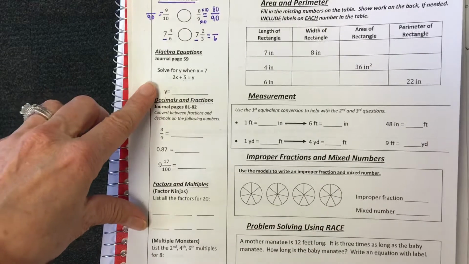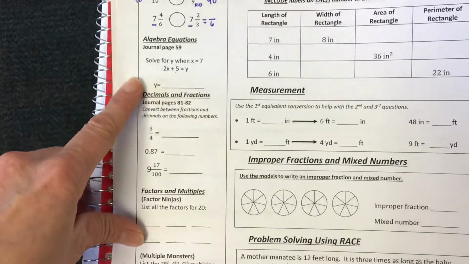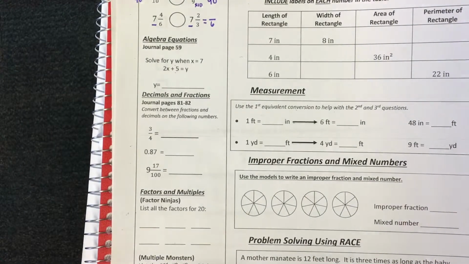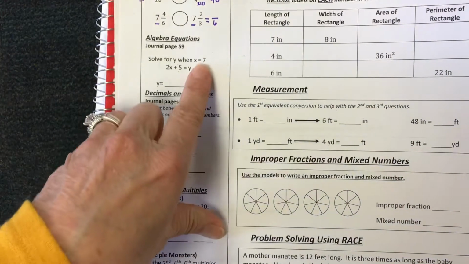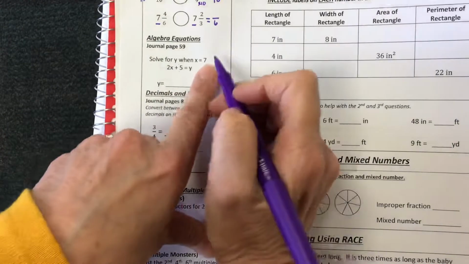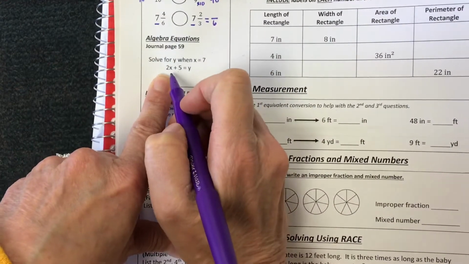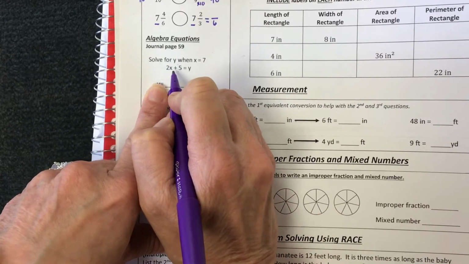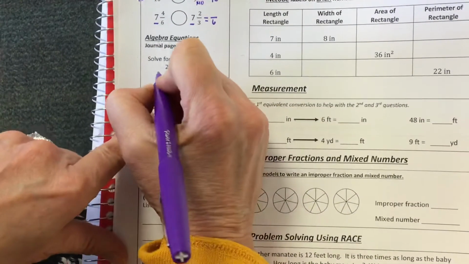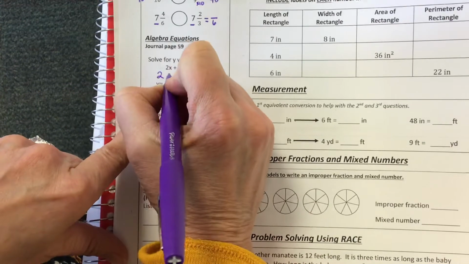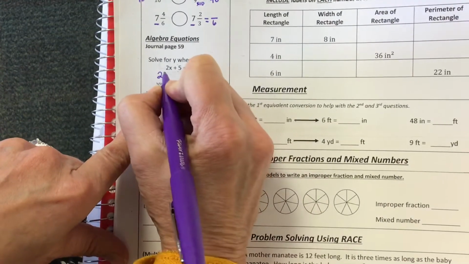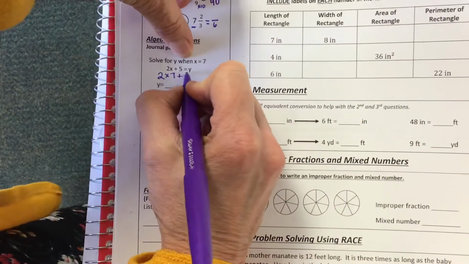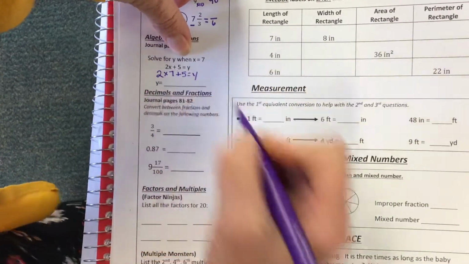Now, we haven't looked at these algebraic equations for a while, but if you remember when we were trying to find the rule, we had a lot of two-step rules. So we need to substitute this x for 7. We know that when we see a number next to a variable, that is the same as saying 2 times x, or in this case, 2 times 7. Then you'll add the 5, and that will give you the value of y.